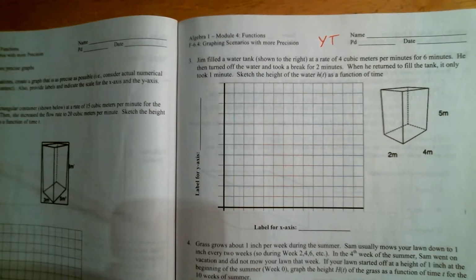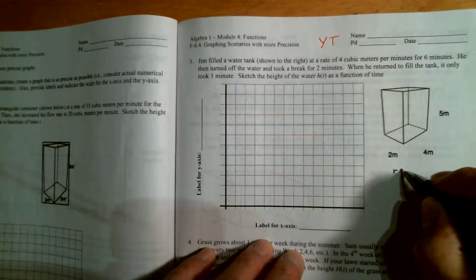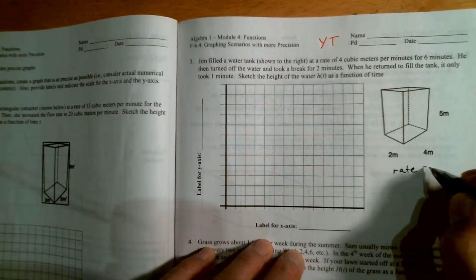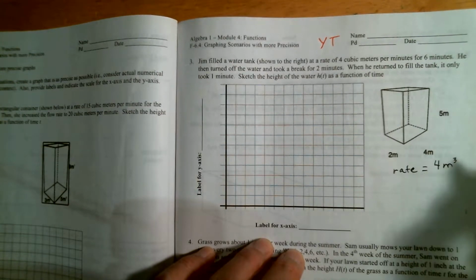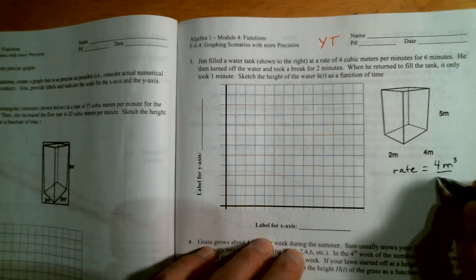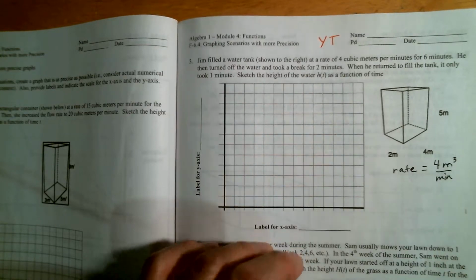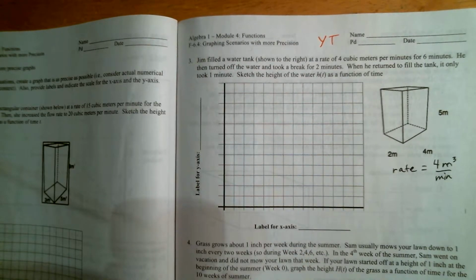minute. So let's write that down. The rate is 4 cubic meters per minute. Now, the way I'm writing these rates is how physicists do it. So this is how you would do it in physics class. Okay.